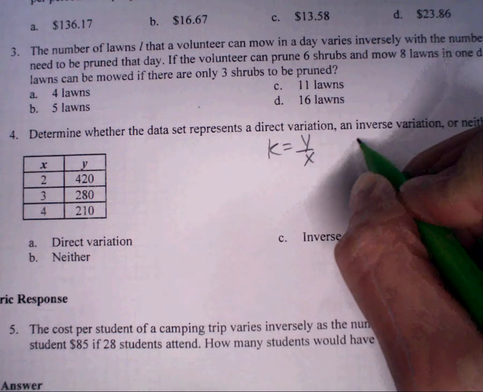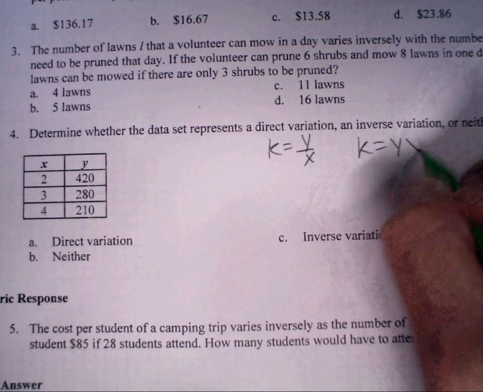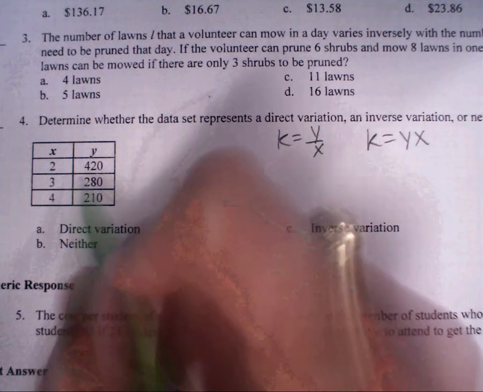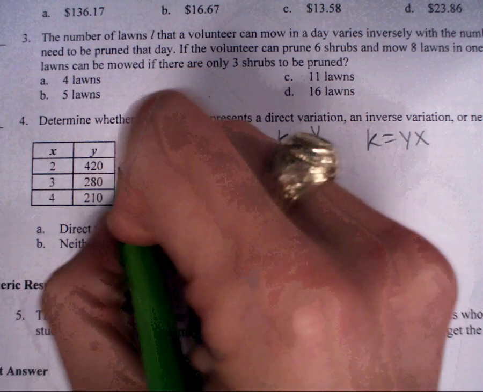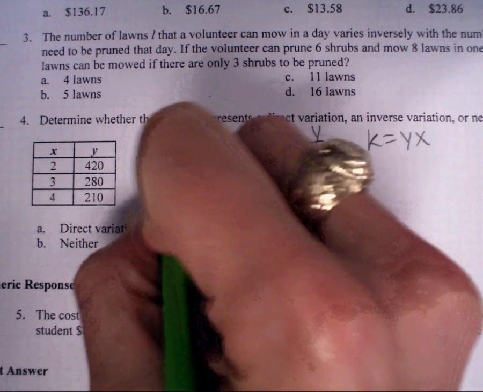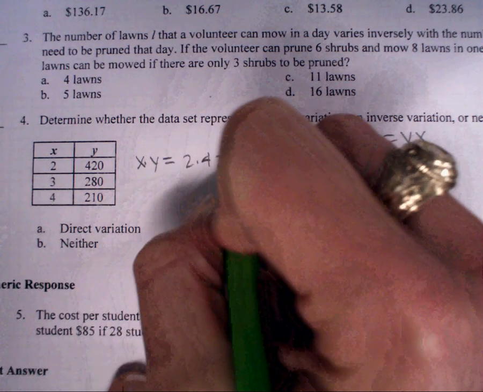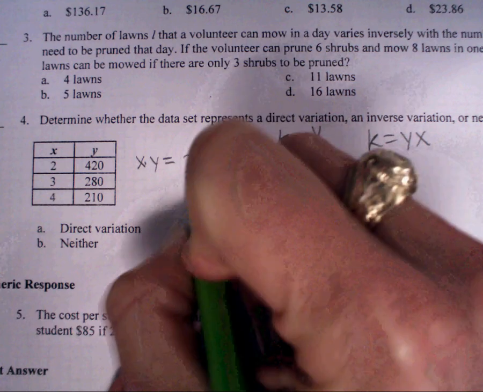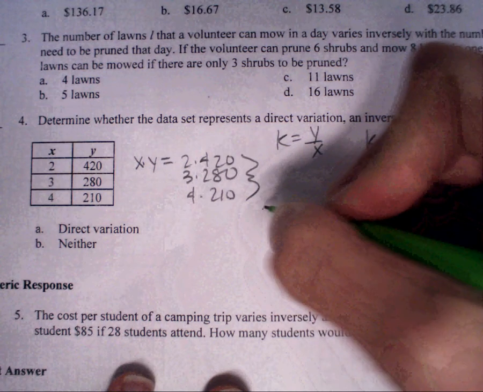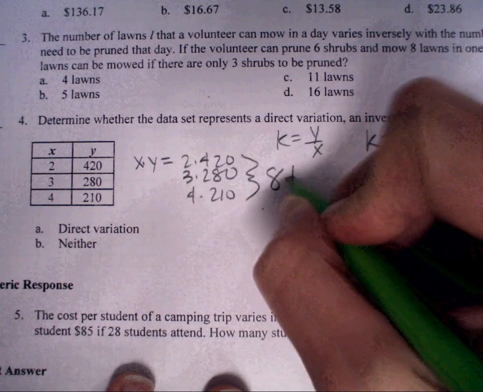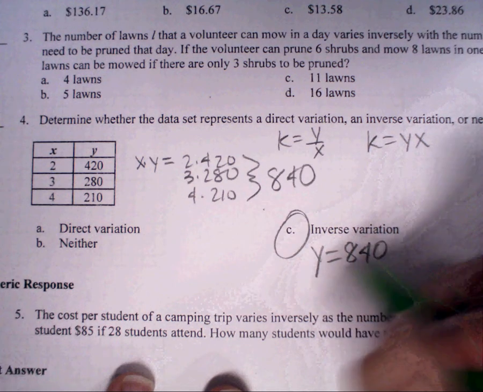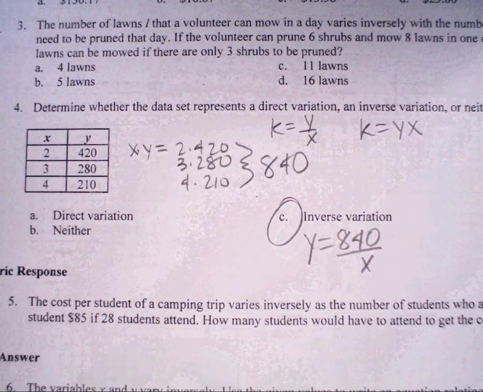over x. To find k on inverse, it's y times x, and anything else, it wouldn't matter. So what you would do is either go through and multiply them and divide them, the x and the y. So if you multiply x times y first, so that's 2 times 420, 3 times 280, 4 times 210, and with all of those results, you get 840, and that means that it is inverse. Now, if I asked you to go further and write an equation, that would be what the equation looks like.